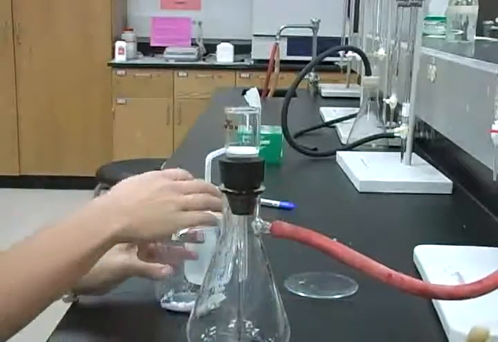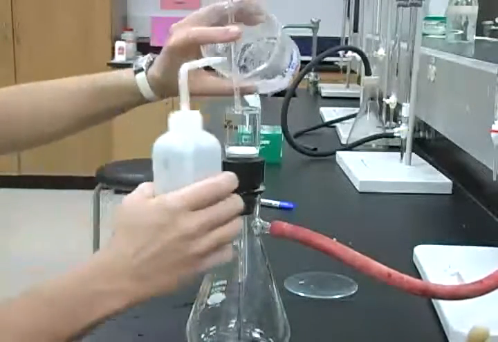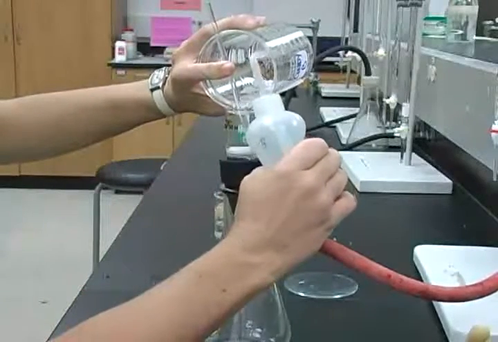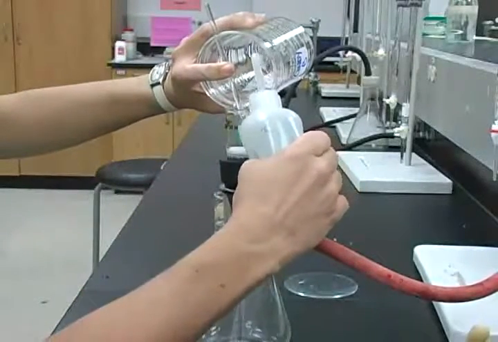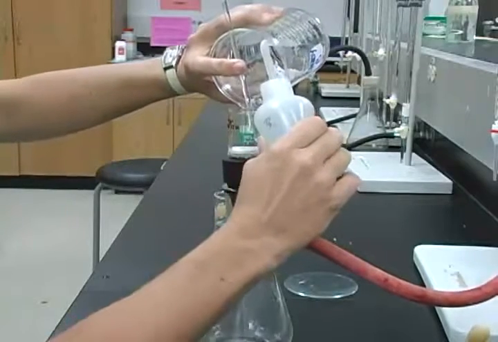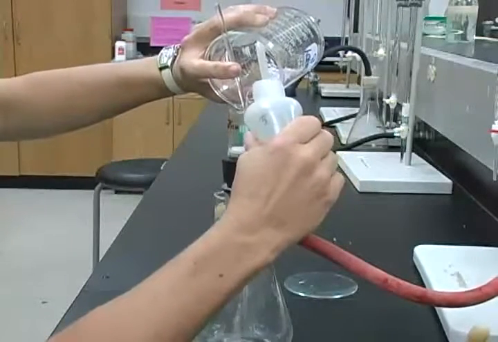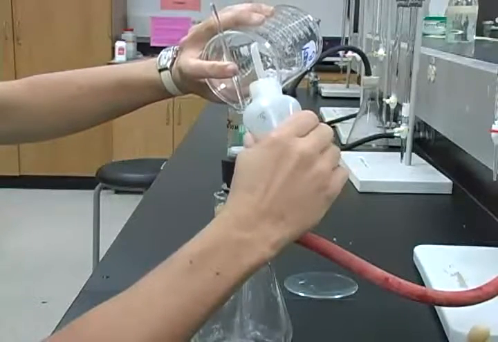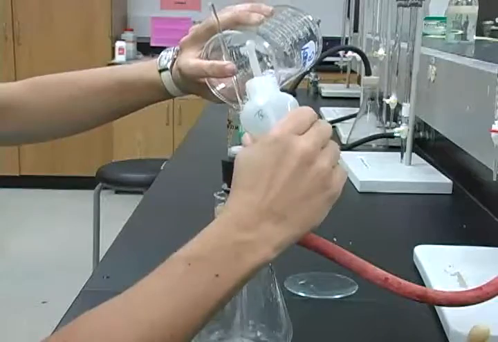To do this, you will continue to use your wash solution, using the wash solution to direct the solids down the walls of the beaker and into the crucible. Still try to avoid making direct contact with the wash solution on the surface of the solids.